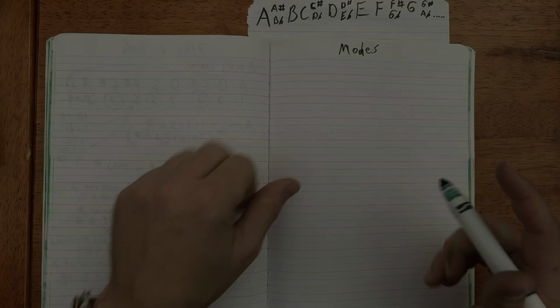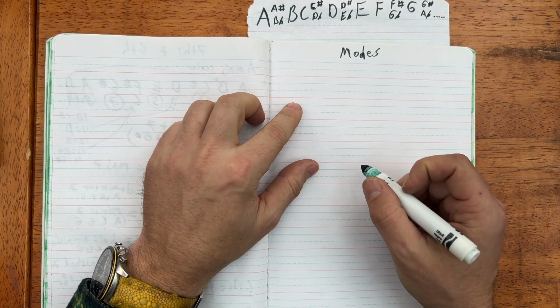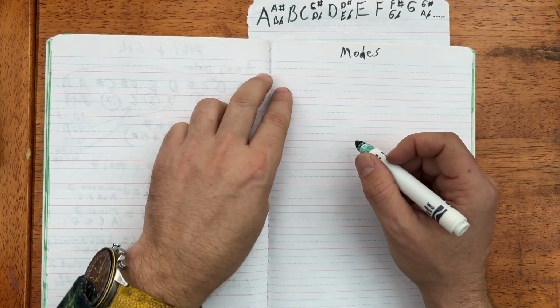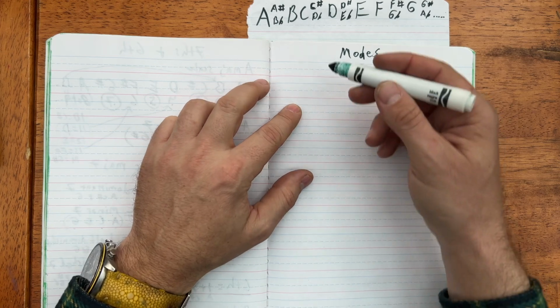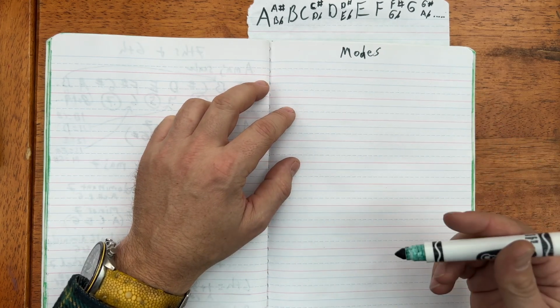Howdy everybody. Now let's talk about modes. This is something I think that gets overly complicated as well. Hopefully this simplifies things a bit from what we've learned so far. So, modes. We'll just name them and then we'll show you what they are.